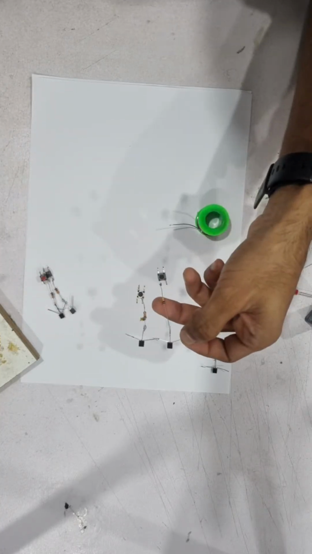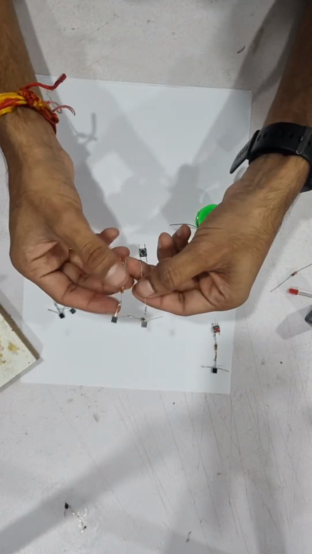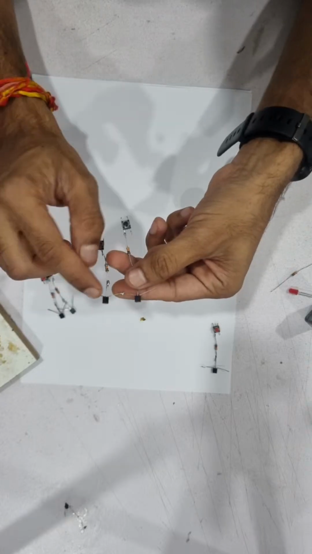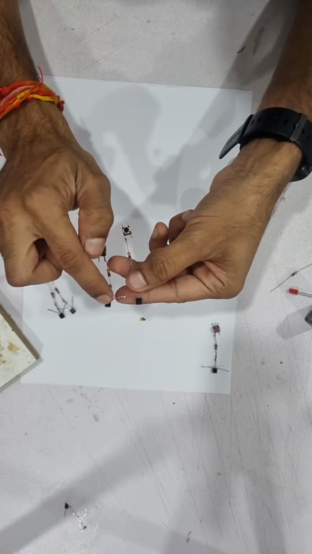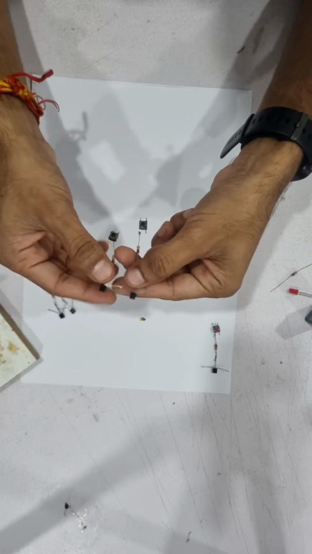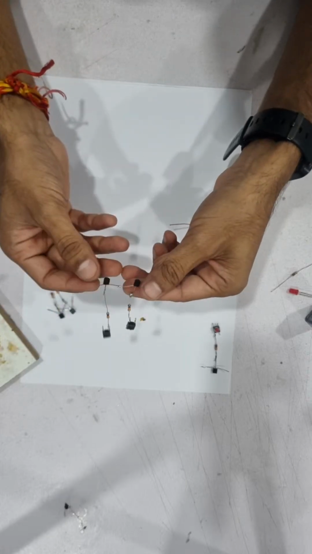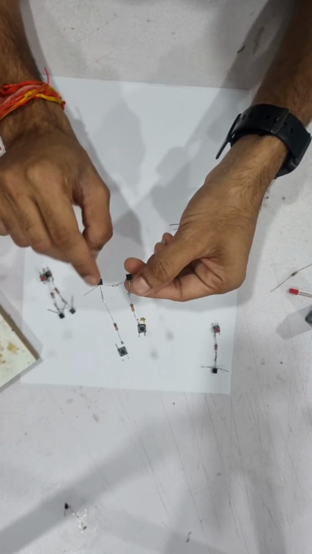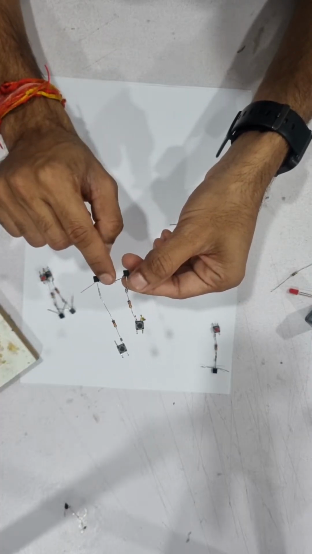See, these two are now in series. One more thing, it might not be visible because this transistor is very small. Both of the front sides of the transistors are towards the camera right now. It is not opposite. Can you see? It is not like this manner. It is in front. So one of the emitter is connected to the other collector.